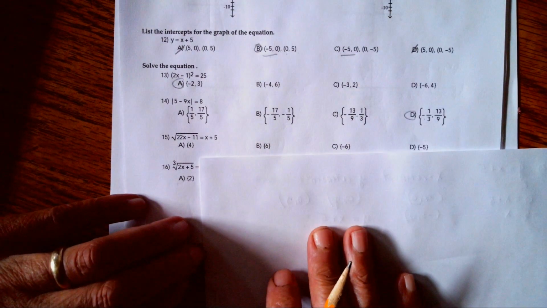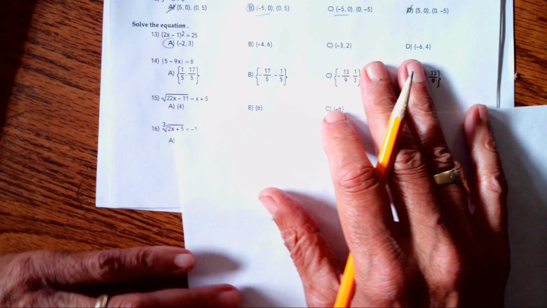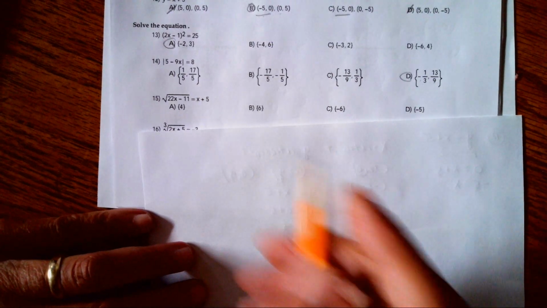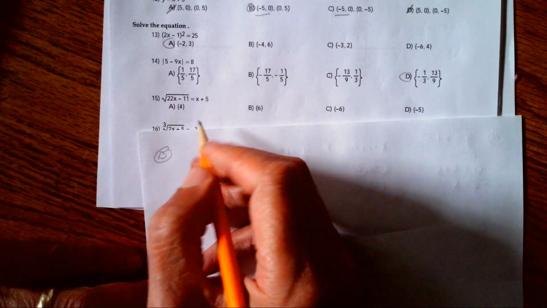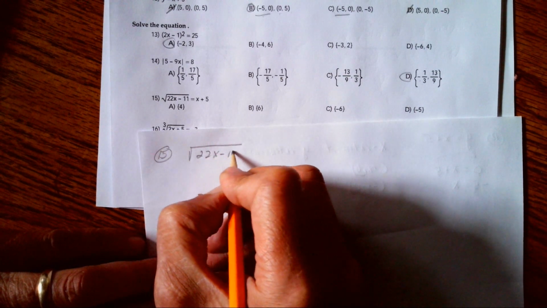All right, 15 is another one that kind of falls into the same category. And I know you won't see one like this, but I'm going to do it for you anyway because you paid your money, so it doesn't hurt.